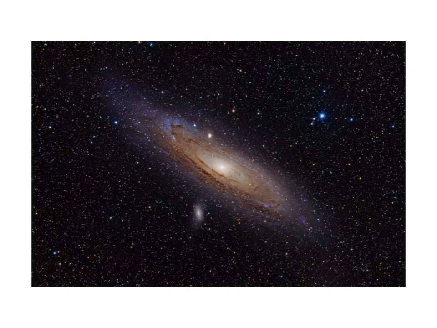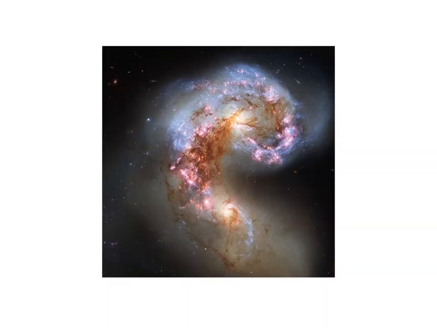Now, just so you guys can see some examples, this here is Andromeda Galaxy. You can see that Andromeda Galaxy looks a lot like the Milky Way galaxy. This one here is Antenna Galaxies. Now, this one's awesome. It's called Antenna Galaxies because it looks kind of like an antenna on some kind of animal, right?